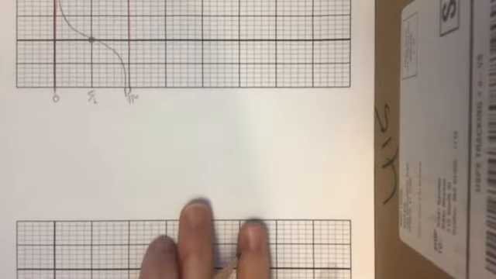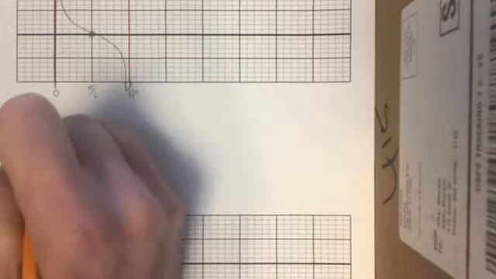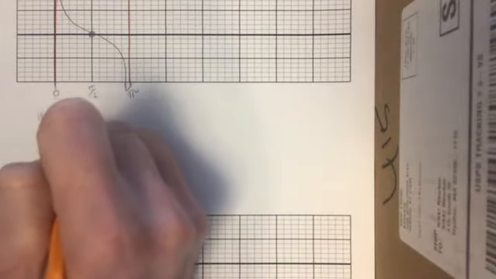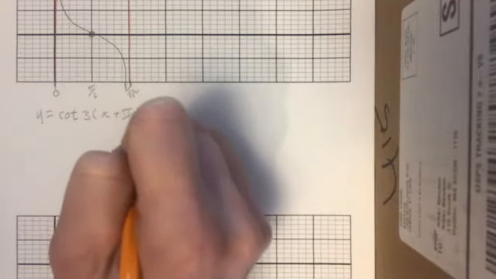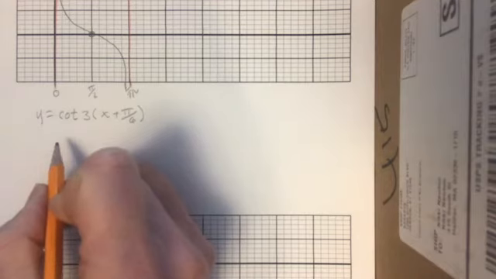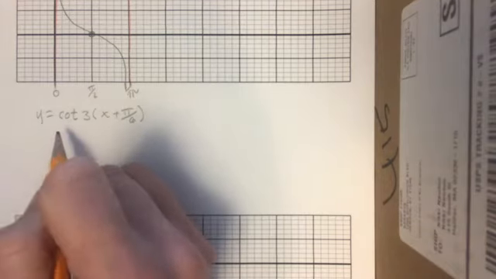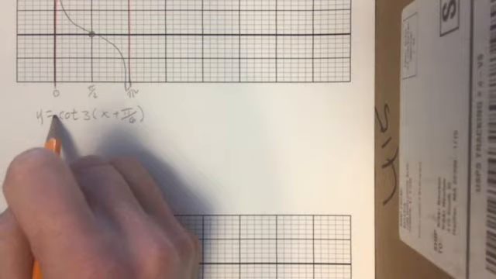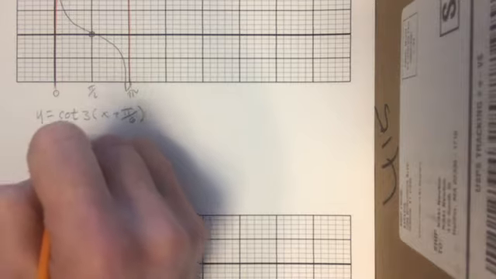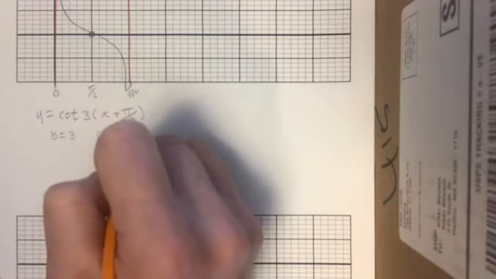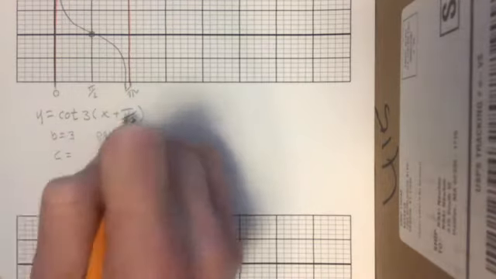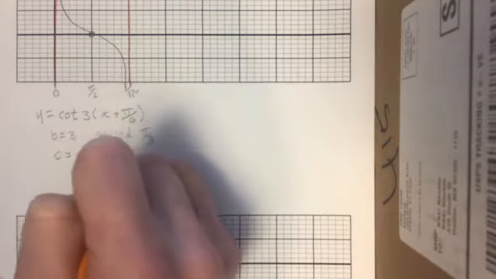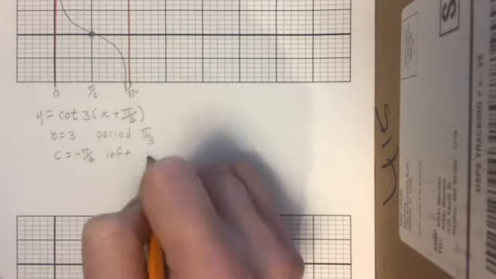So let's look at an example. Let's do y equals cotangent of 3x plus pi over 6. My A is 1, so I don't have a vertical stretch or shrink. My B is 3, so my period is pi over 3. C is negative pi over 6, so that would be the left, and that's going to be an asymptote.